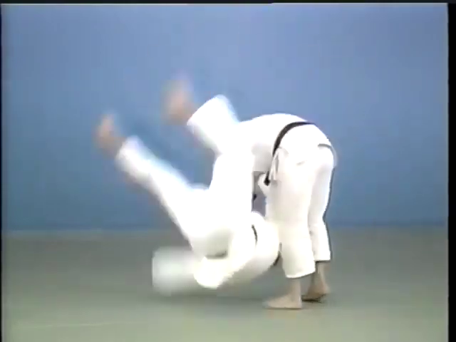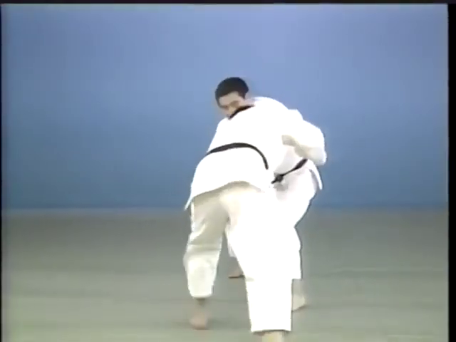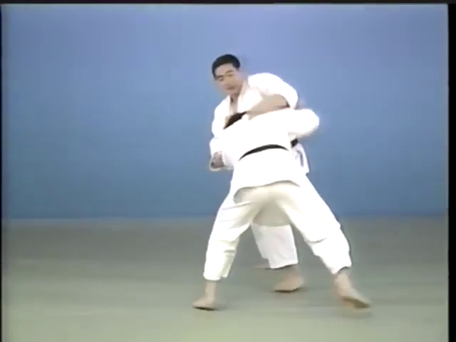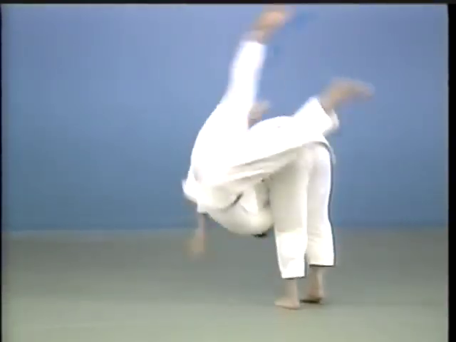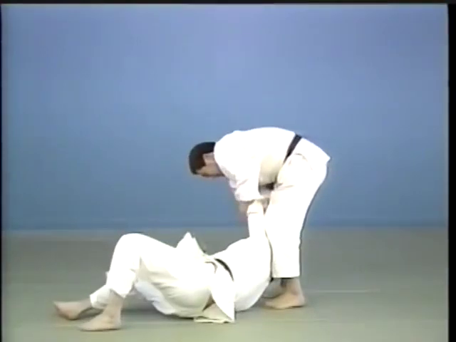In this form of tsurigoshi, you grasp your opponent's belt over his shoulder. Pulling your opponent forward, you grasp his belt over his shoulder and throw using tsurigoshi.